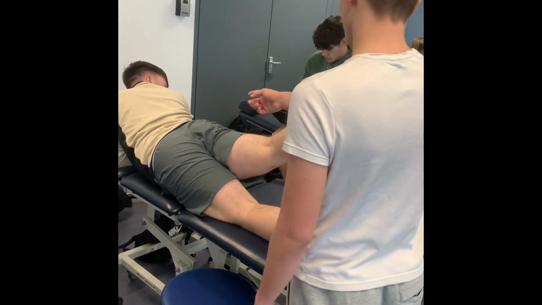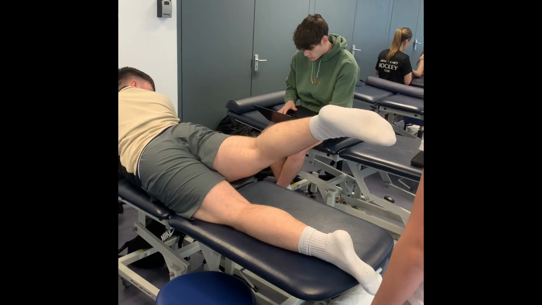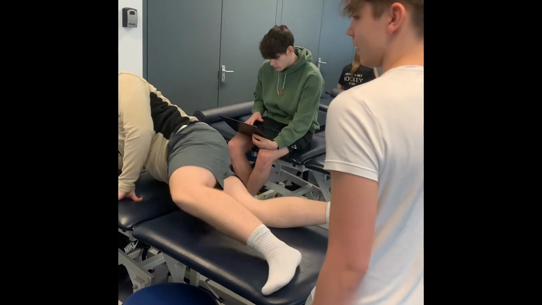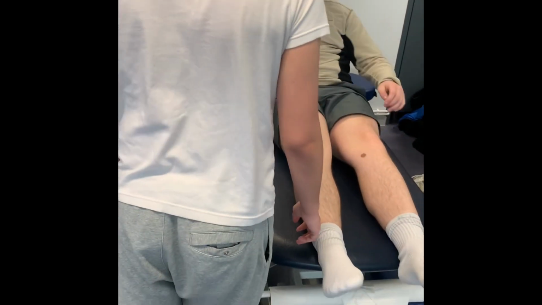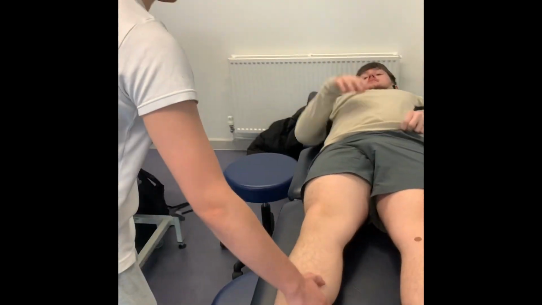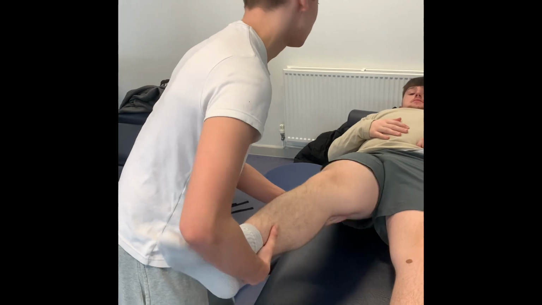when checking the movements. The movement of the hip, there is flexion, extension, which is in the sagittal plane, adduction and abduction, which is in the frontal plane, and in the transverse plane allows for internal and external rotation.